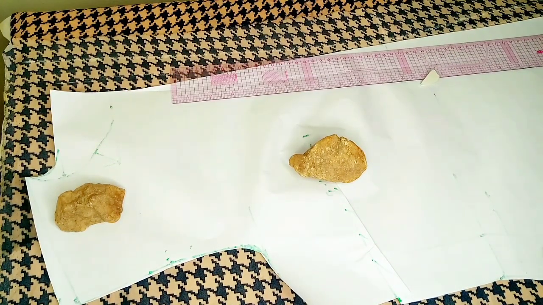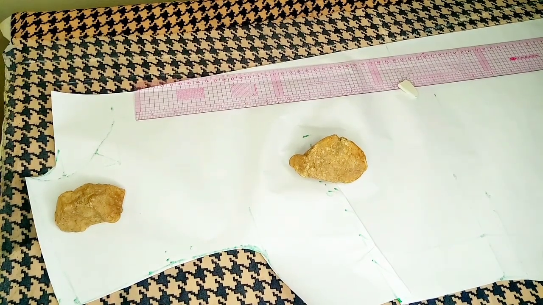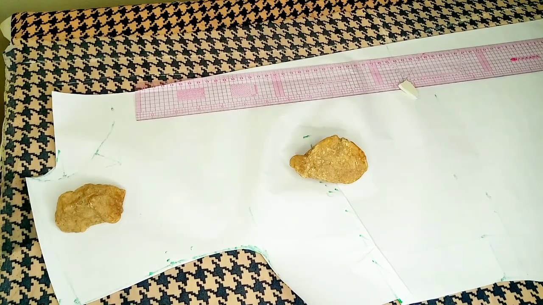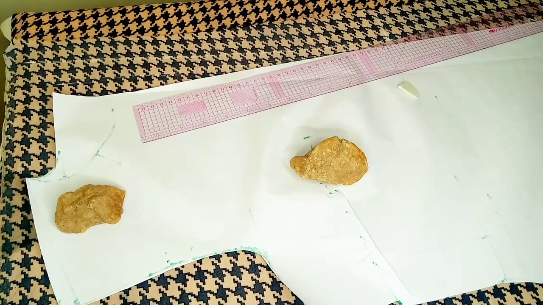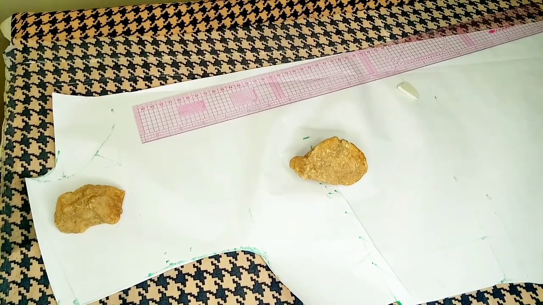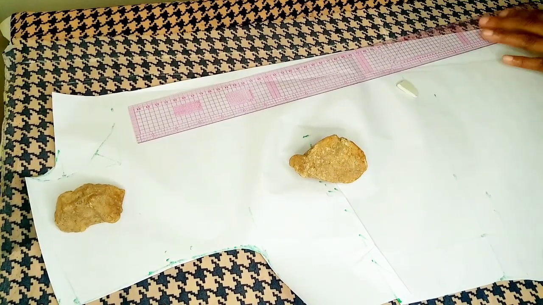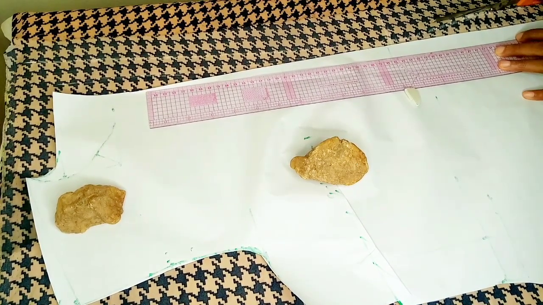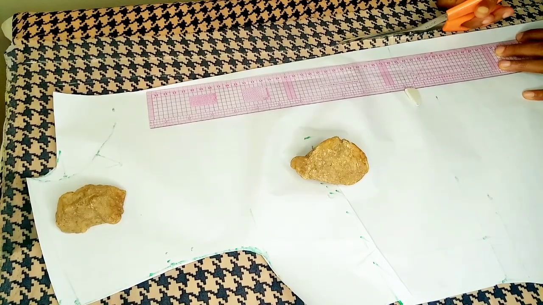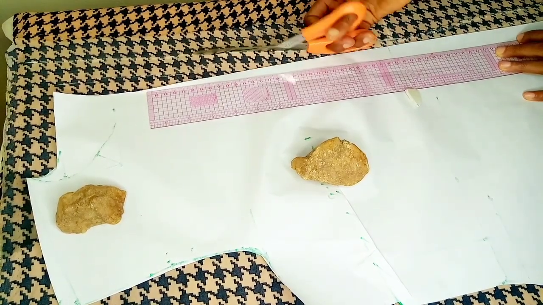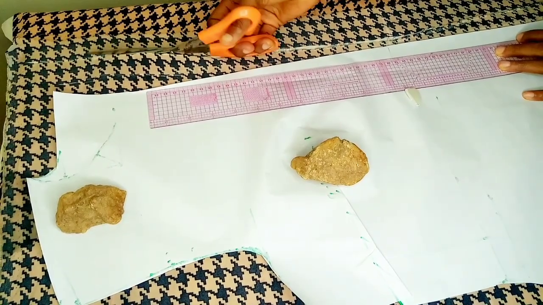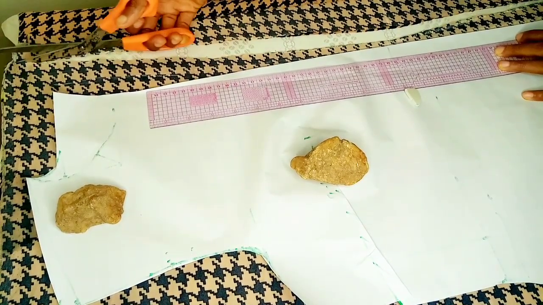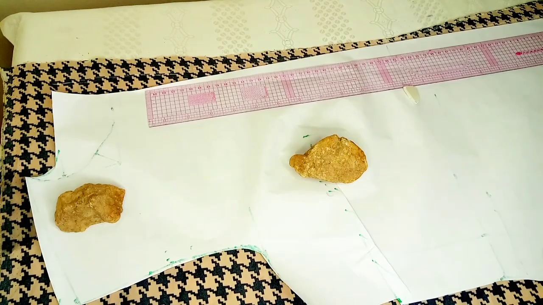It's because of this dart that we closed. It has given some ease towards the neckline. When you're transferring a dart, if you know about that manipulation, when you close one side, it affects a certain part. You don't really move it all out; you transfer from one place and it moves to another place. That is what happened there, but I'm going to correct it, and I will show you after I've corrected it.